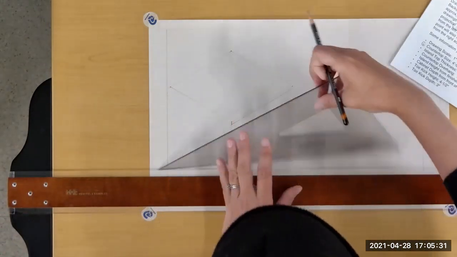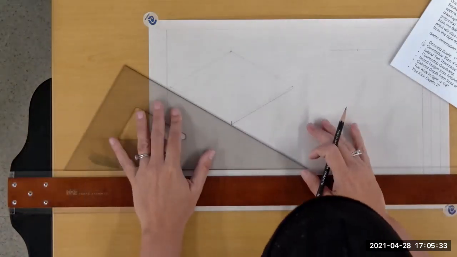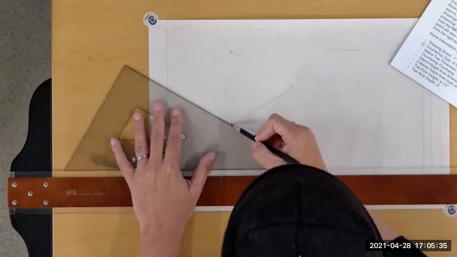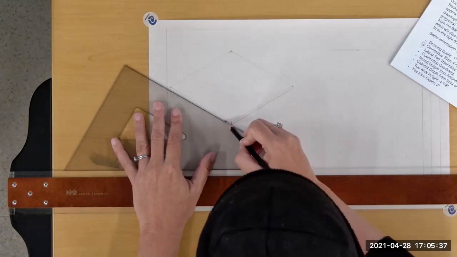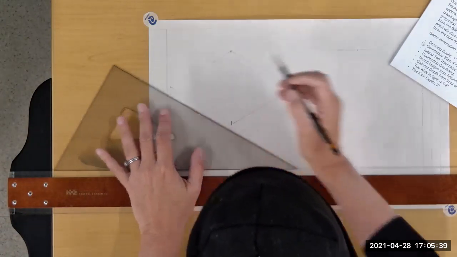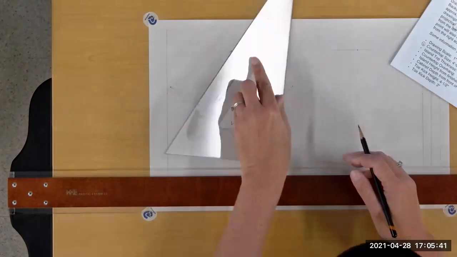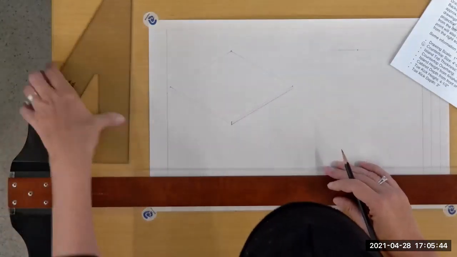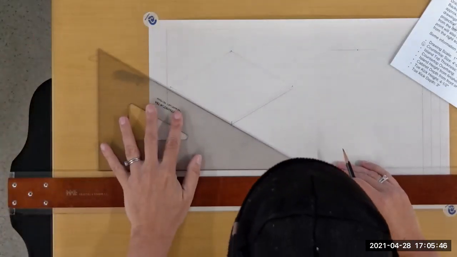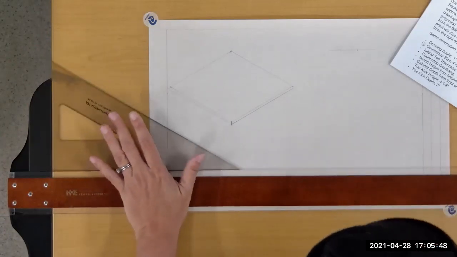That's going to come back. And go. That's going to come back. Very good job on that one.